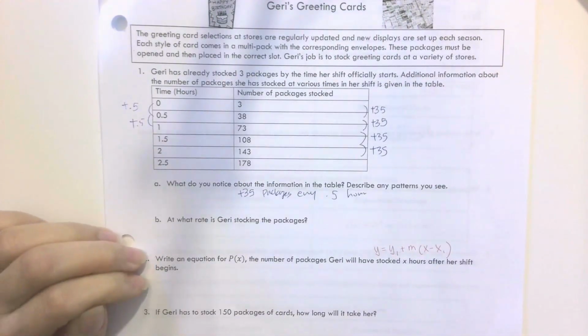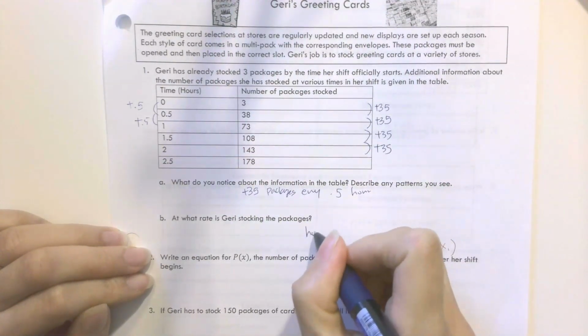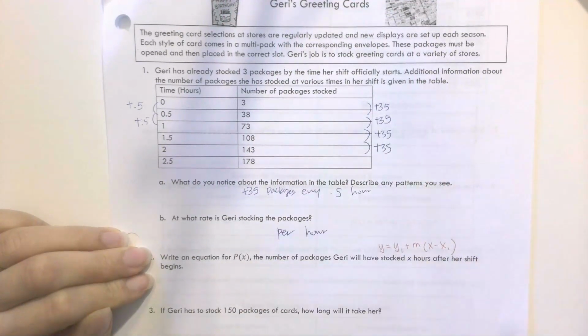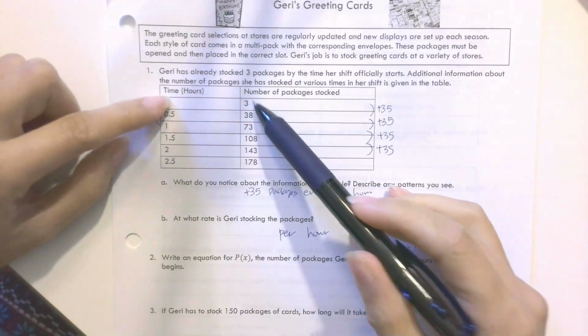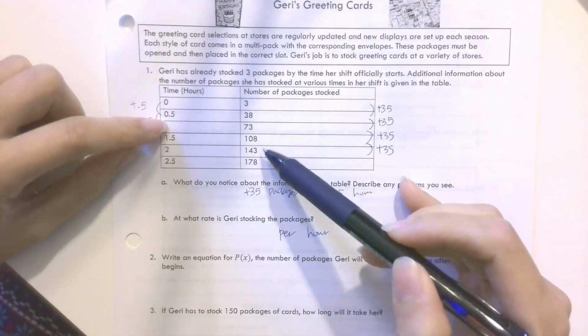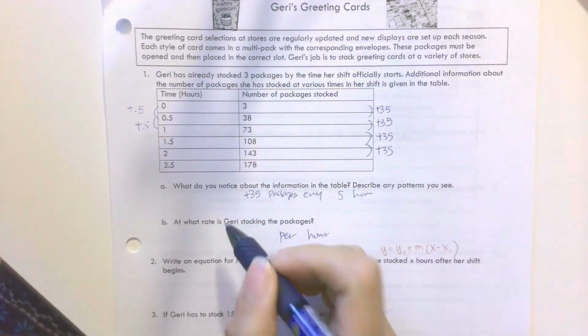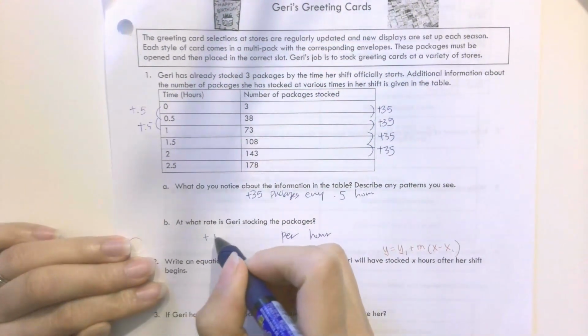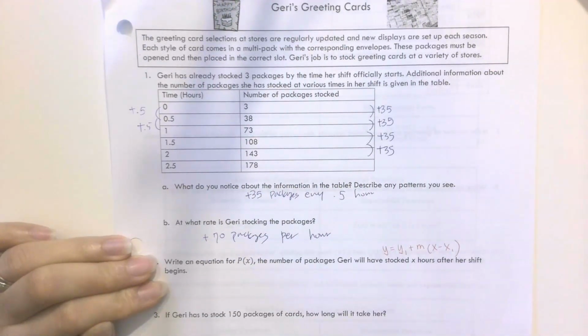All right, at what rate is Gary stocking the packages? When we usually talk about the rate, we don't really say per half an hour. We like to say per hour. So if you look at per hour, going from 0 to 1, 1 to 2, how is it increasing? 3 to 73, 73 to 143. Because you just have to add these two, right? So it's increasing 70 packages per hour.